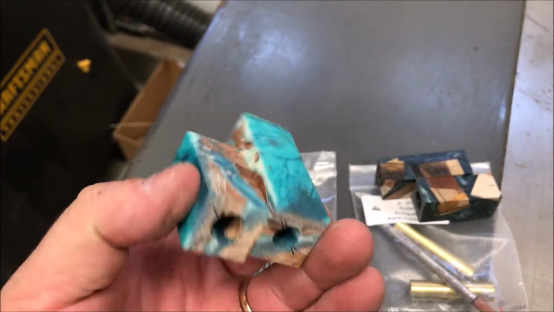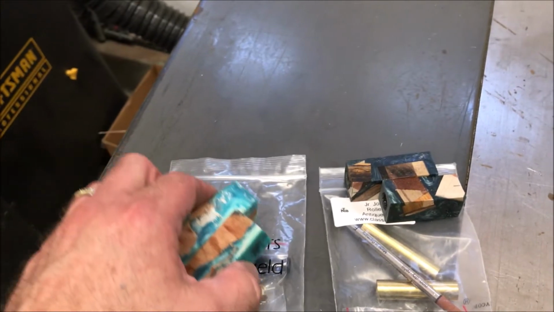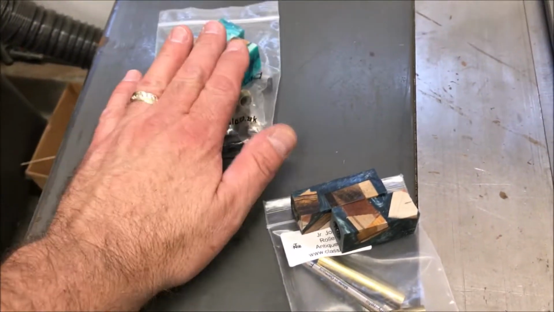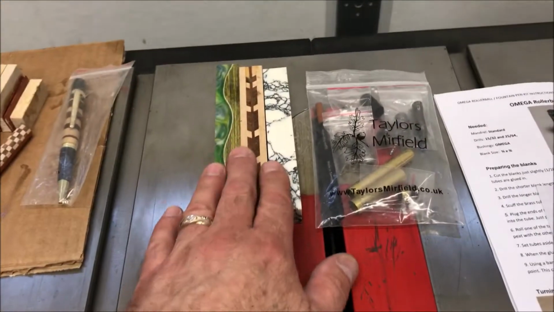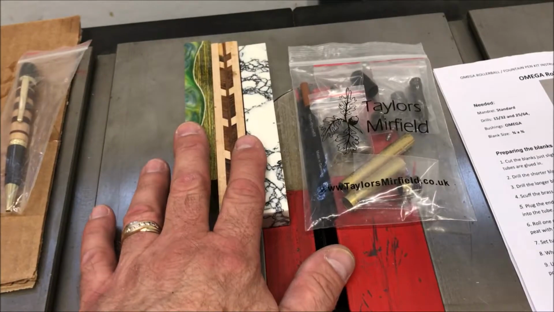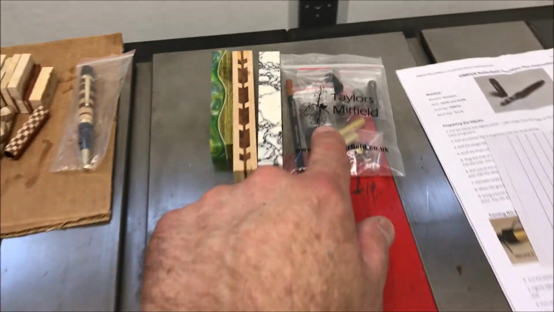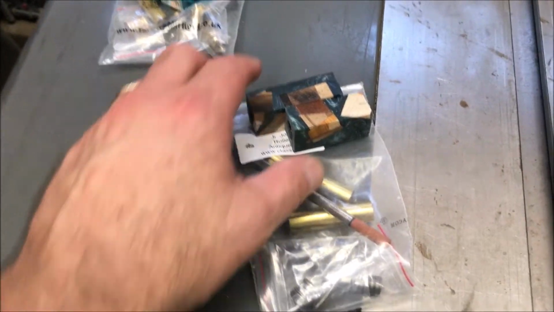This is the blank that was chosen. We did a little vote over on Patreon of about 14 or 15 blanks, and that's the one that was chosen for that kit. We had a tie on this one, so it actually was a 4-way tie between this blank and these 3. So I've got another vote going right now for the Taylor Murfield rollerball, but we'll get to that shortly. You're going to see the turning of that and that on my normal channel.